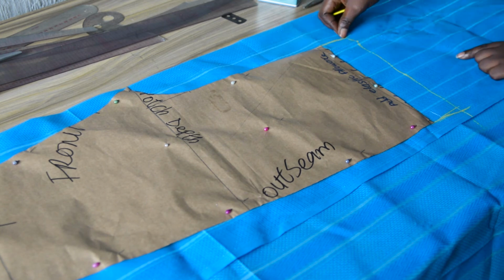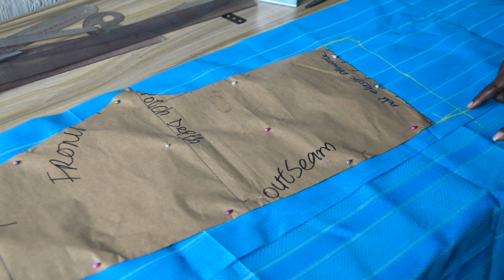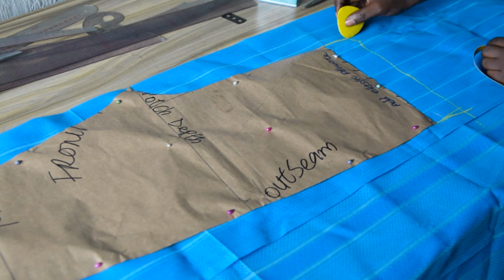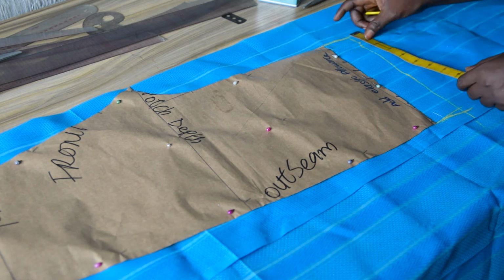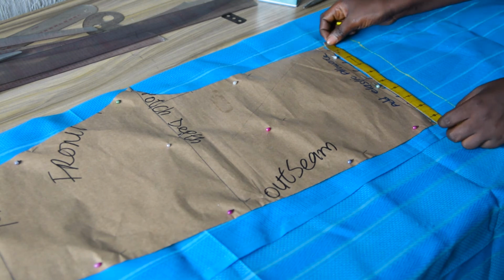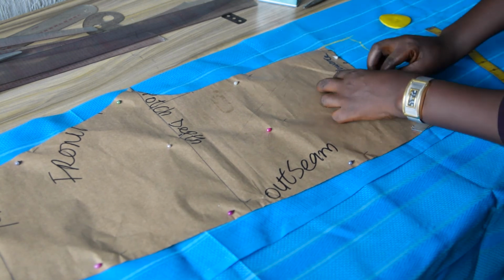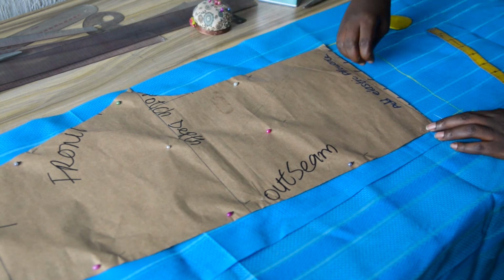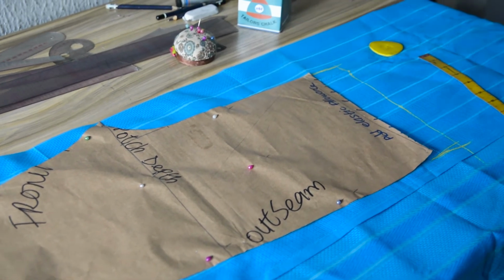From this point upward, I have 2 inches. From here upward, I have 2 inches. When I measure this point upward like so, this is a 2 inches point. Don't forget to confirm the measurement and make sure you have exactly what you have here. So this is the point I forgot, and don't forget this as well when you are making yours.